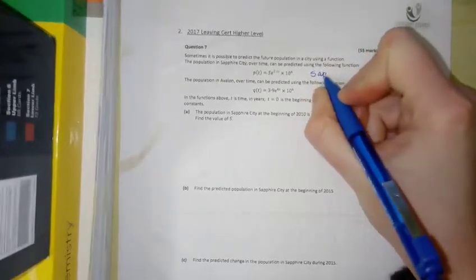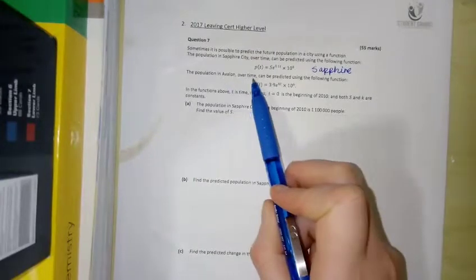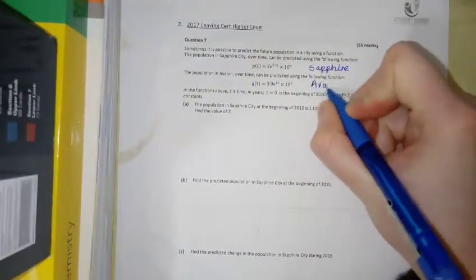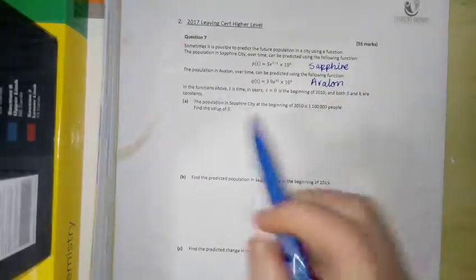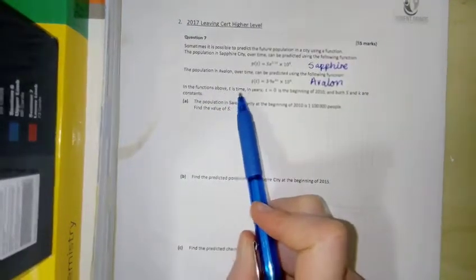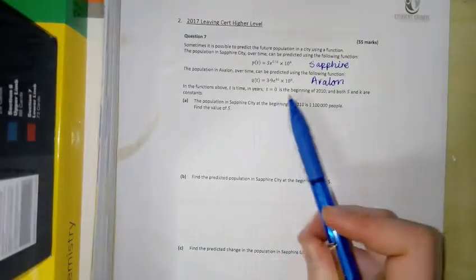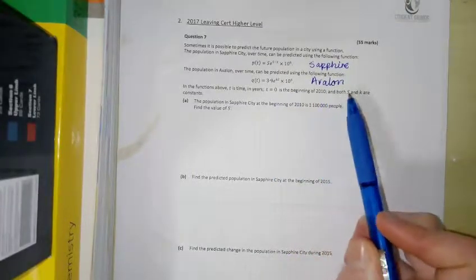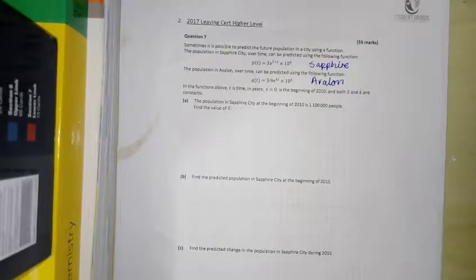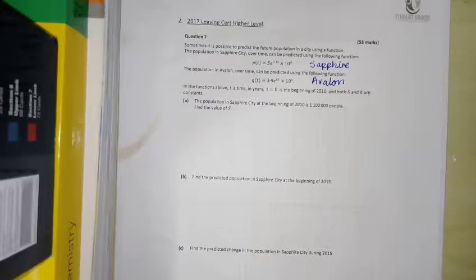So that's in our city Sapphire, so that gives the population. And then there's another city, Avalon, and another function for this different city. In the functions above, time is in years, so T is years, and T equals 0 is the beginning of 2010. So they're starting off T equals 0, the start of 2010, and S and K are constants.